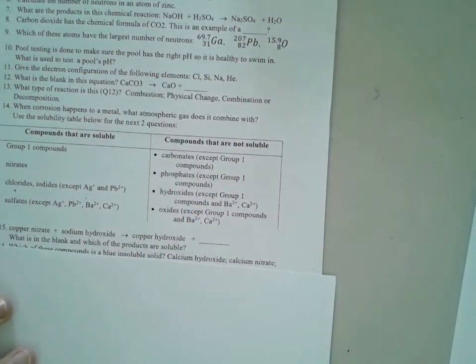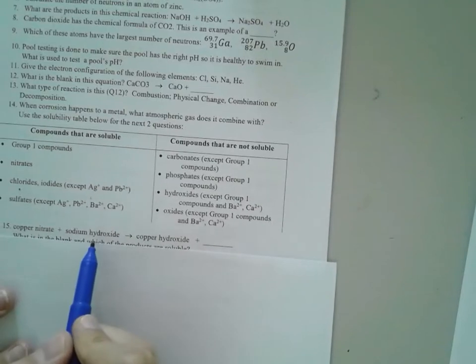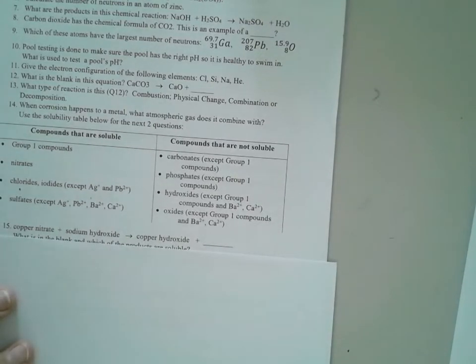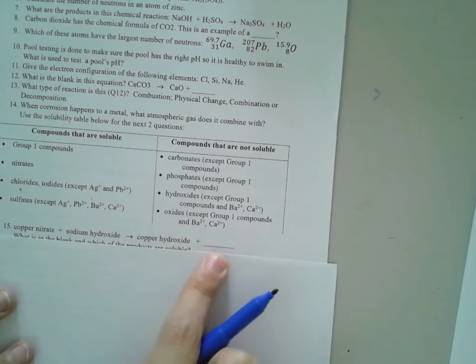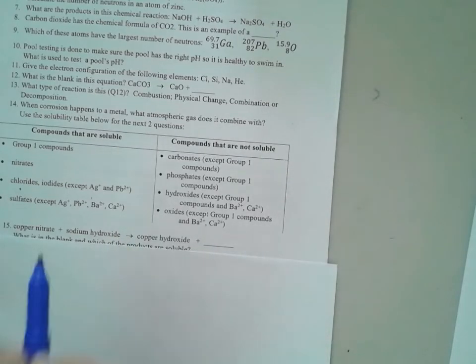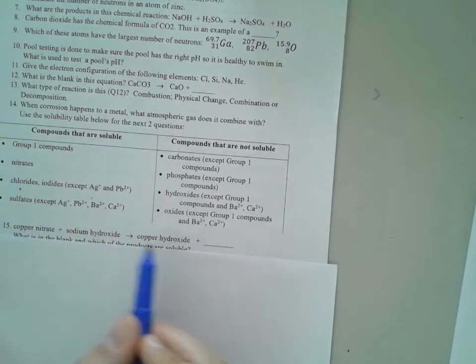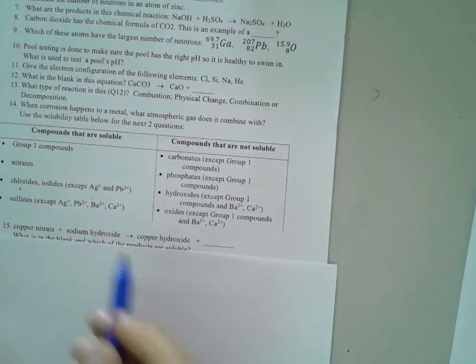So in this question 15, it is copper nitrate plus sodium hydroxide. Imagine having two aqueous droppers, and we drop them into a test tube. We're going to have copper hydroxide and one other compound there. So these are the reactants and these are the products. What's happening is copper nitrate plus sodium hydroxide.